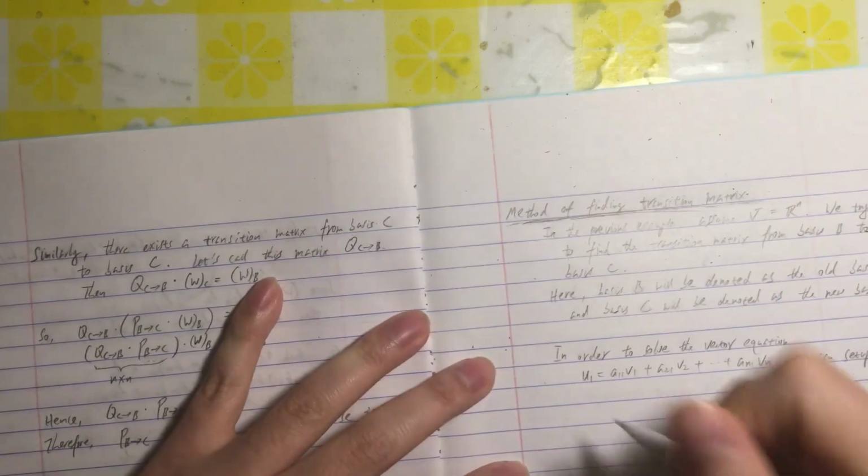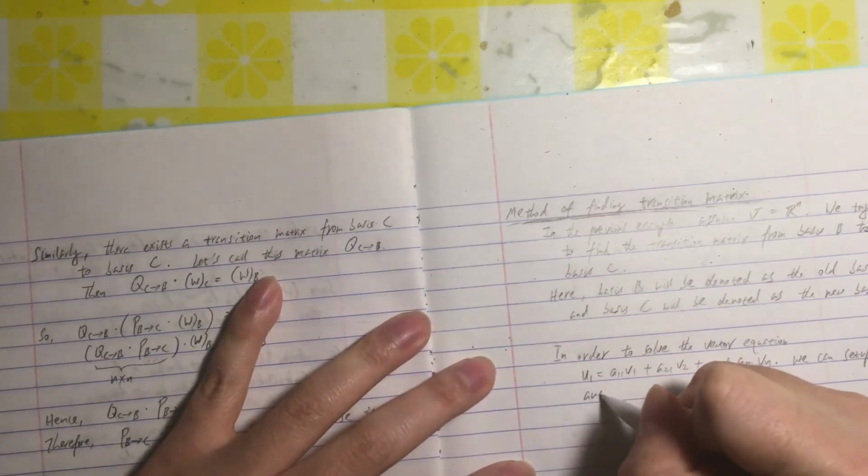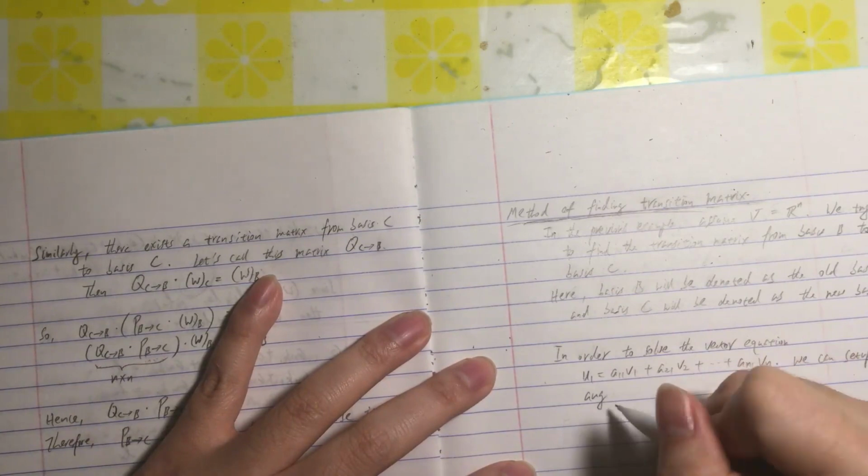We can set up the following augmented matrix.